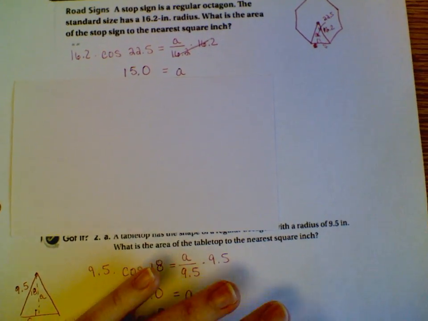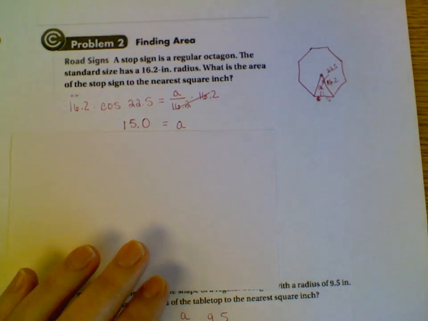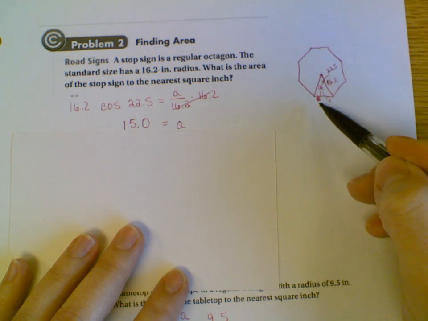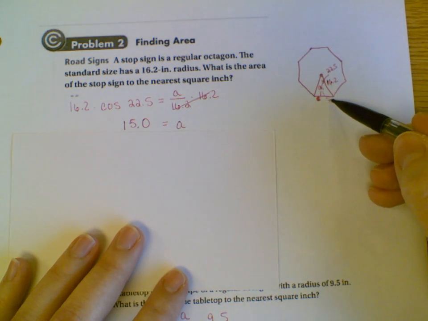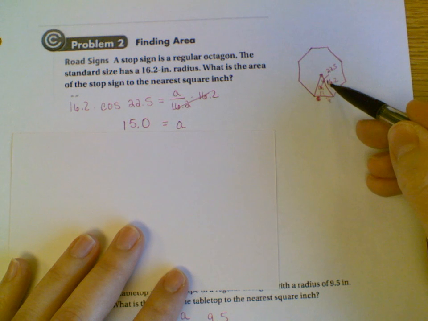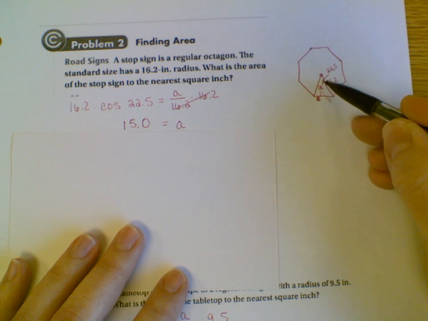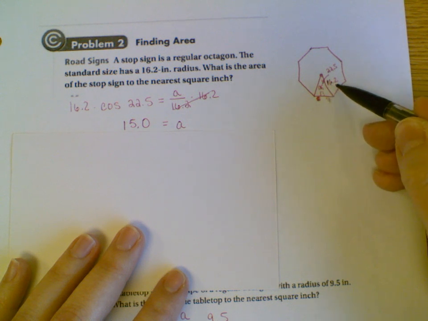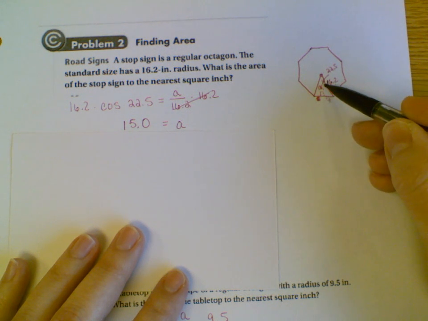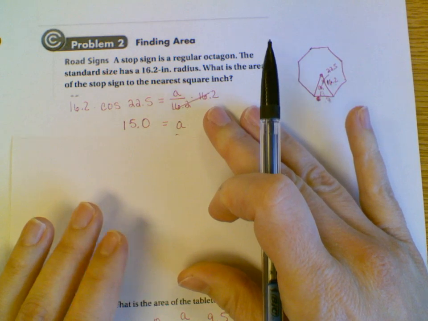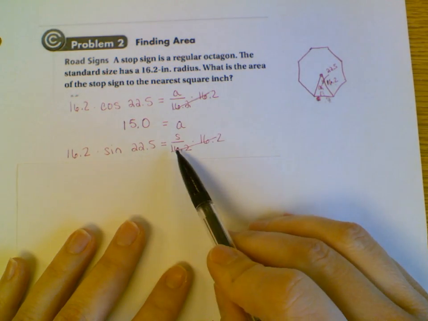Now what I need to do is I have to come back and find my side length because I don't know my sides. So now I come back and I compare this side and this side with my angle. Well, this side length is opposite this angle, and this is the hypotenuse. So opposite and hypotenuse means I need to use sine in order to figure out that measurement.